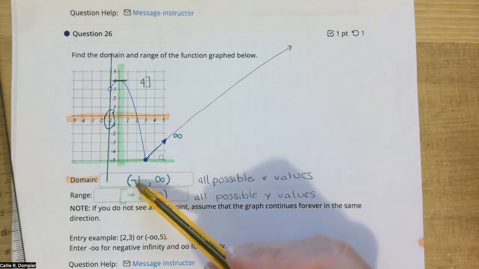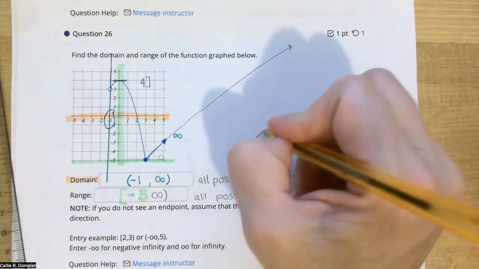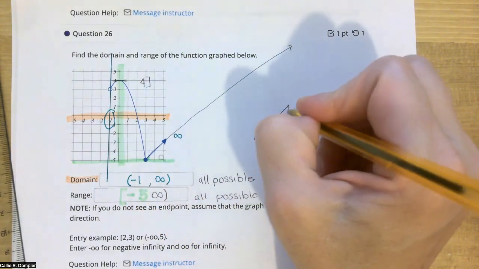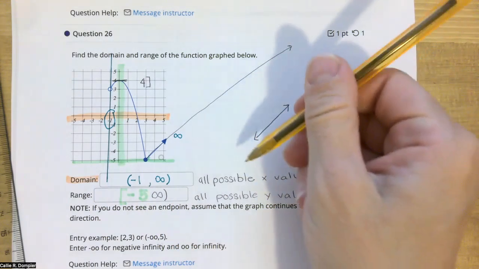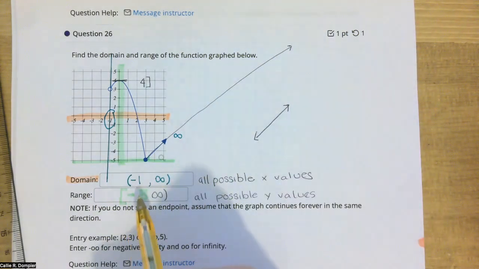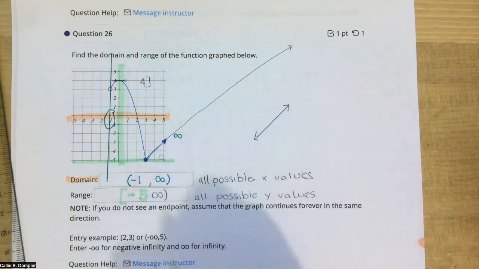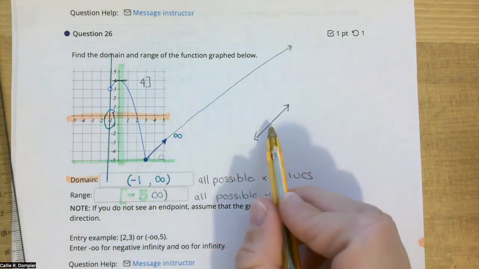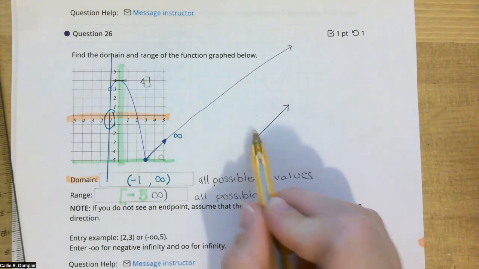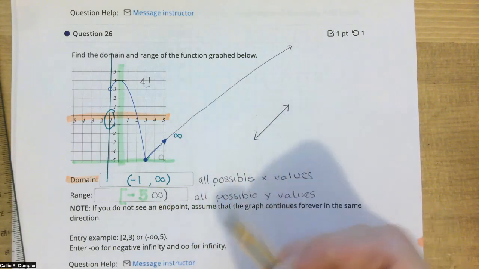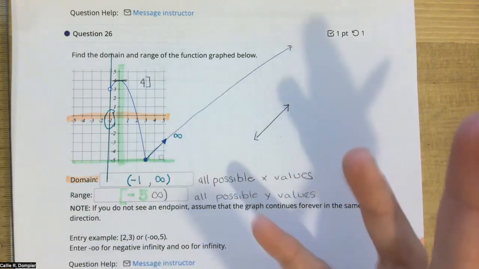Okay, maybe all 4, right? If you have something like this with an arrow going down and up, that's infinity to infinity. And because it's going from left to right, it's -infinity to infinity. Because the arrows are going both directions, that means it goes every direction forever.